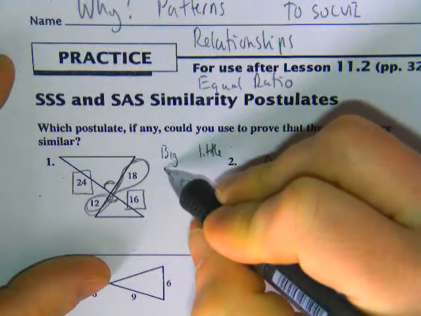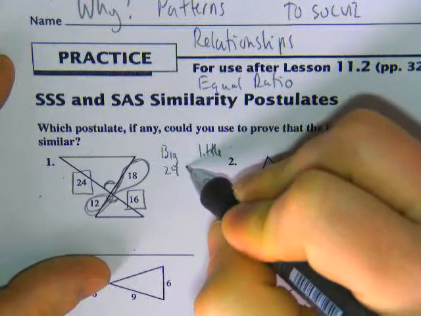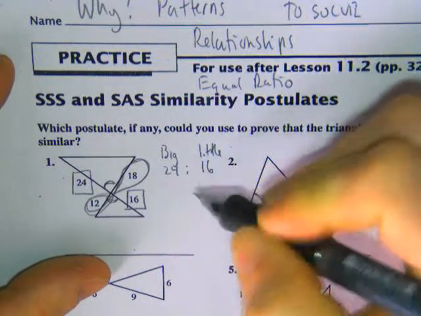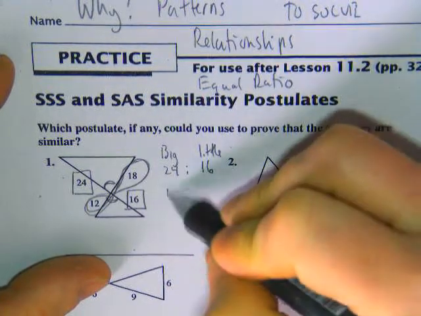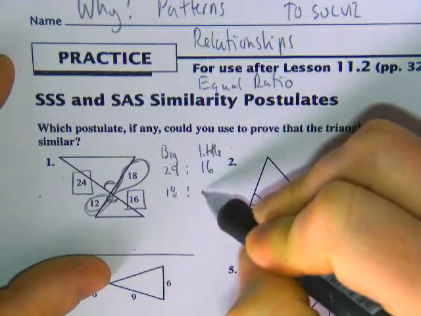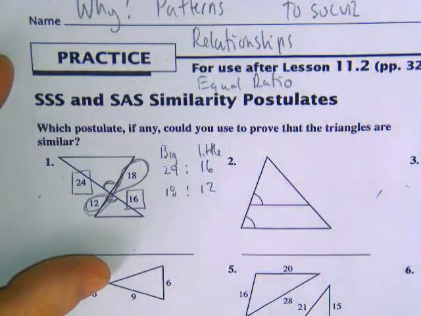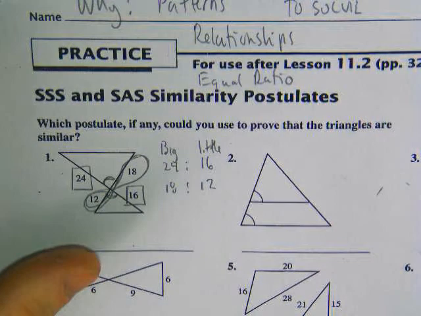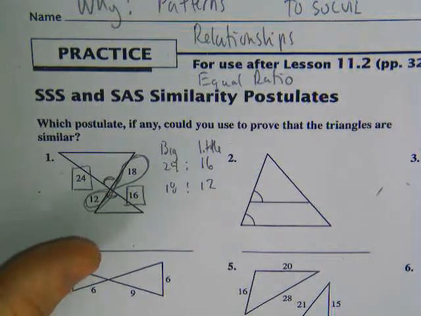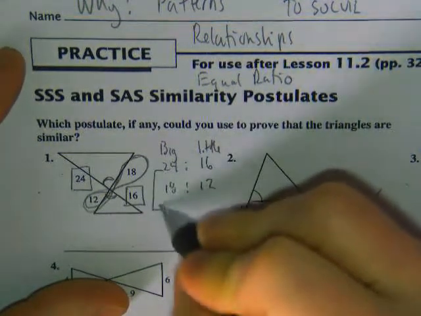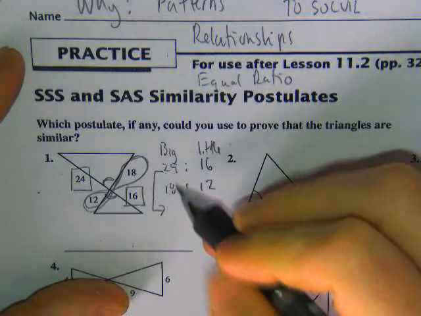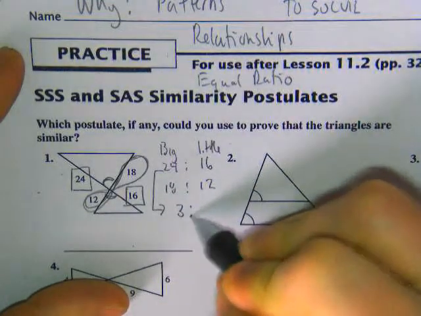Okay, 24 to 16. Is that the same as 18 to 12? Can we reduce both of those things? I'm going to reduce this one down here and put 8 into each of them, and it looks to me like that's 3 over 2.